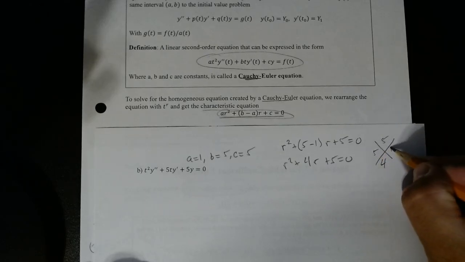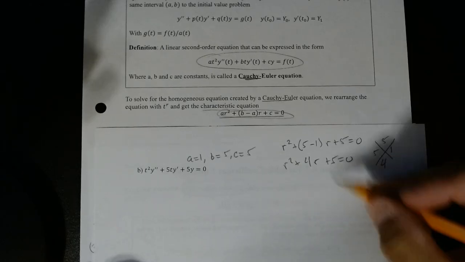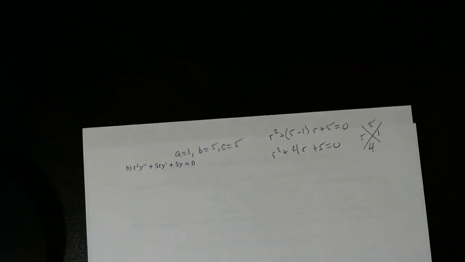Five and 1 are the only thing that work here. Nope. So probably going to be imaginary numbers themselves. Okay. All right. So probably going to be looking at here. So after, again, simplification, we end up getting r is equal to negative 2 plus or minus i.